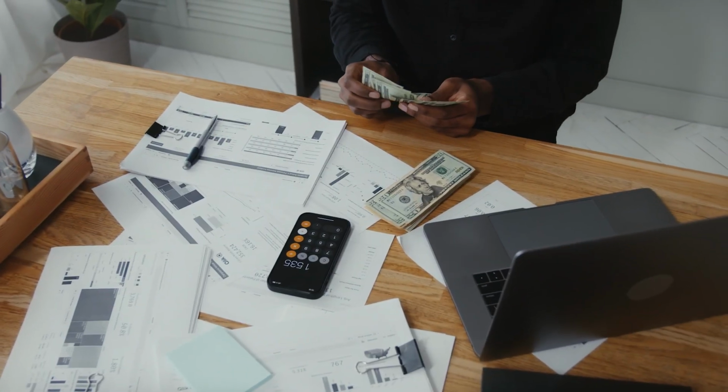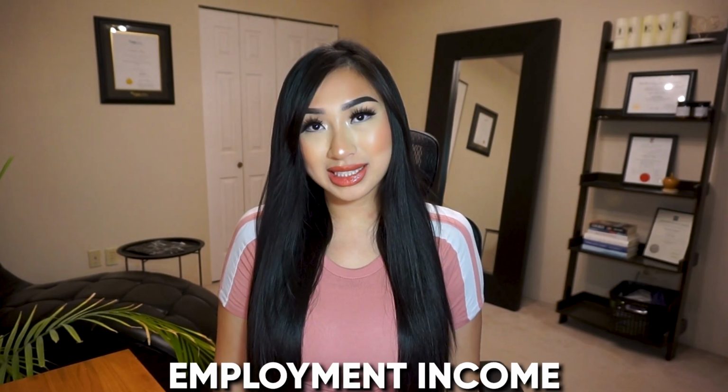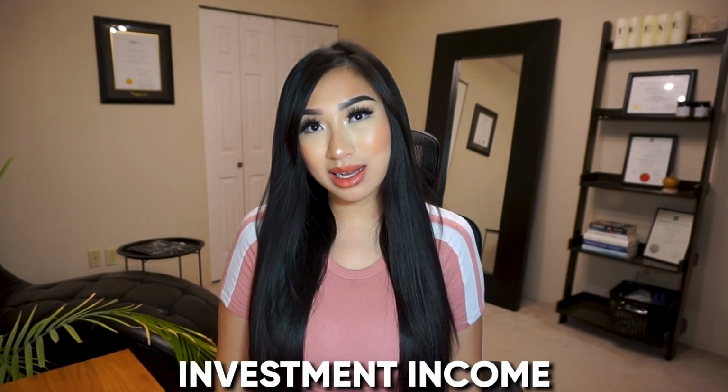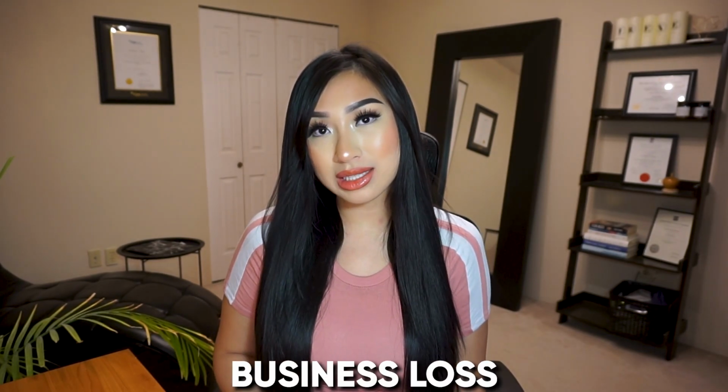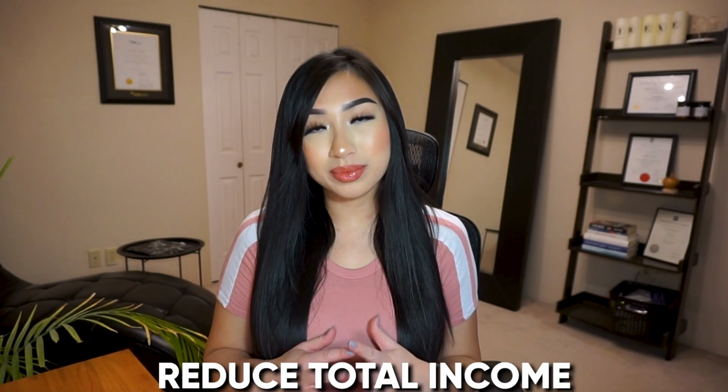There are several types of income that are subject to personal income tax. So there's employment income, which is salary and wages. There's investment income like dividends and interest. There is self-employment income, so the income that you generated from operating your own business. There's also rental income, which is the rent that you collect when you rent out your property. Alternatively, you may also incur a business loss or a rental loss. These losses will be applied in this section to help you reduce your overall total income.